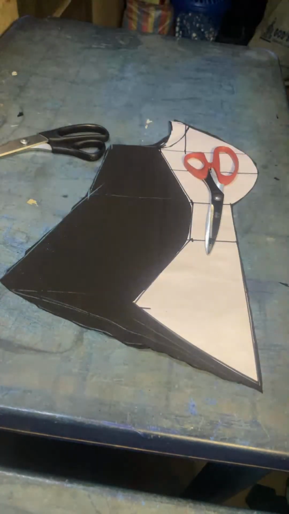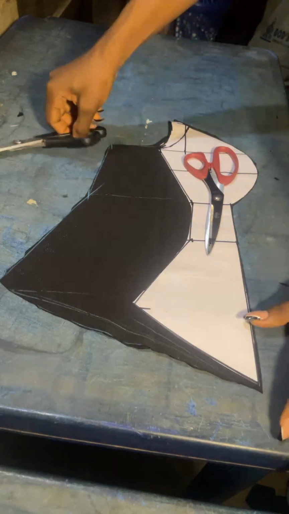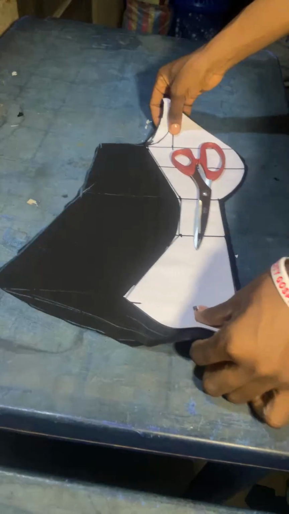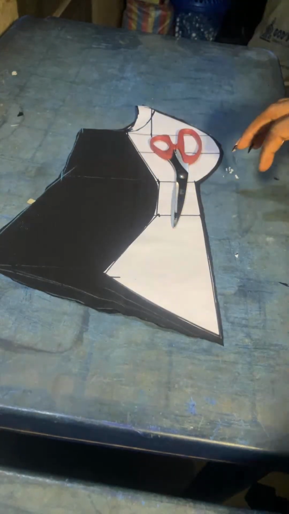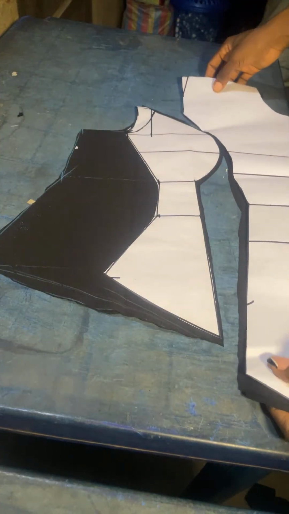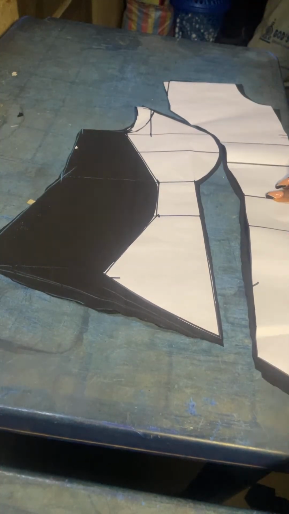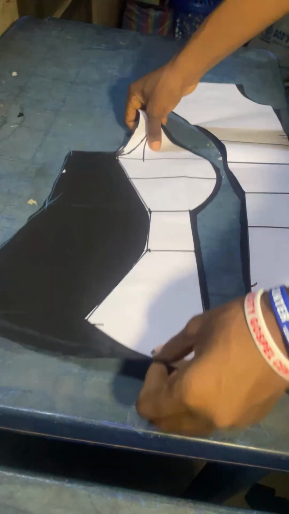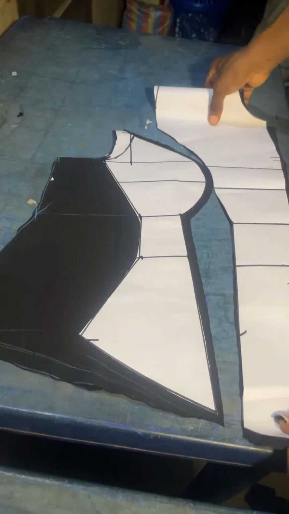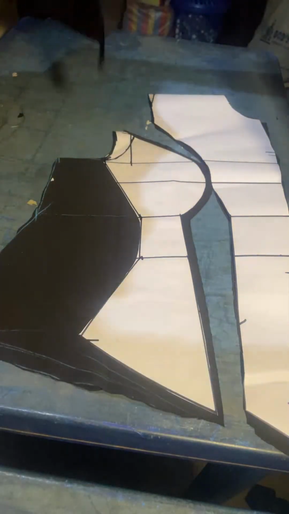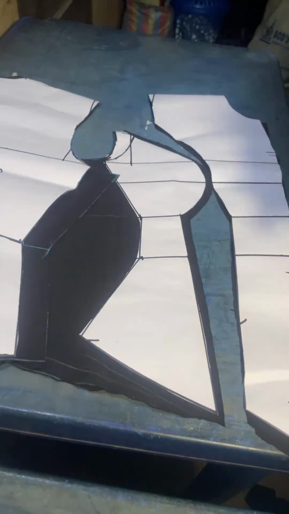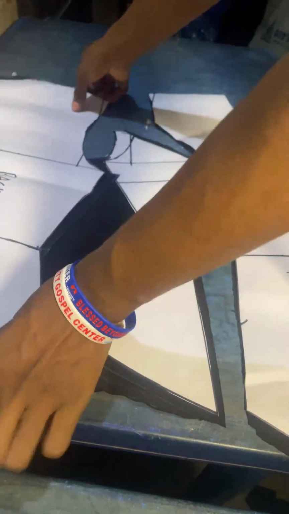Okay, so currently we are done. This is the side of the front. This is the middle of the front. And bring it down. And then this is the back. So I am basically done now.